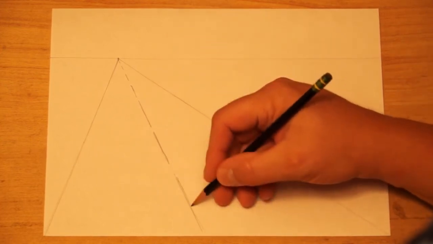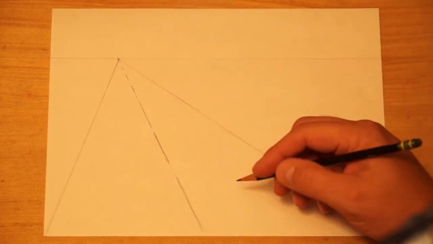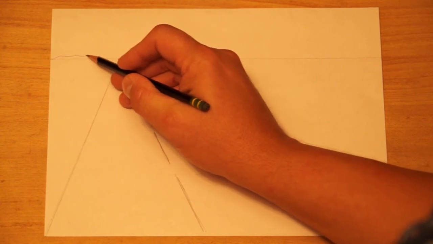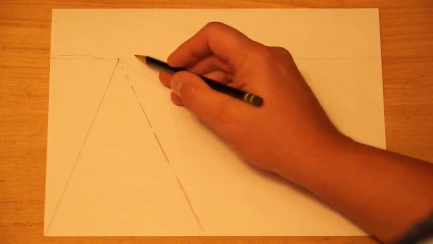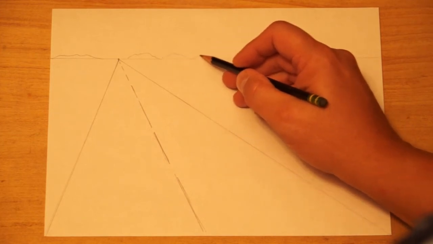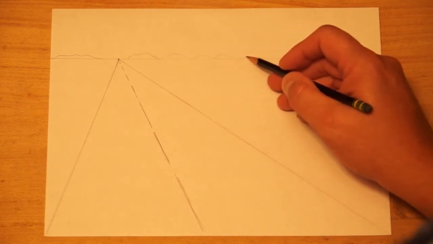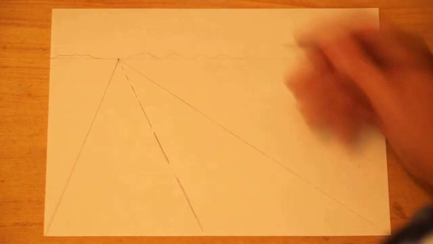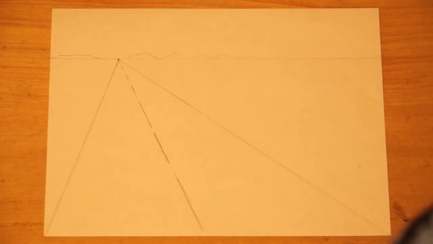Now, after you've got the center line down, you can go ahead and add other details if you want to put maybe mountains or hills in the background like we've done on some of the other pictures. Remember, it's far away, so they'll look smaller because they're farther away. So this is how you use one-point perspective to draw a road or a highway, our drawing for the day.